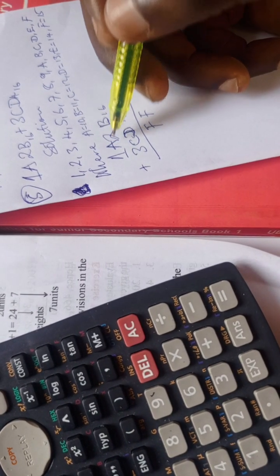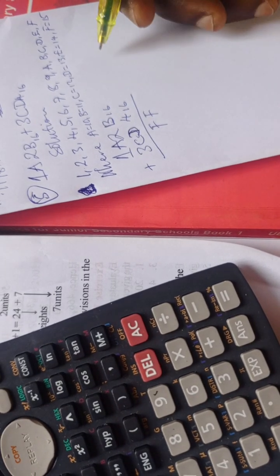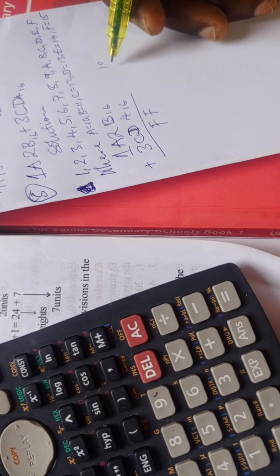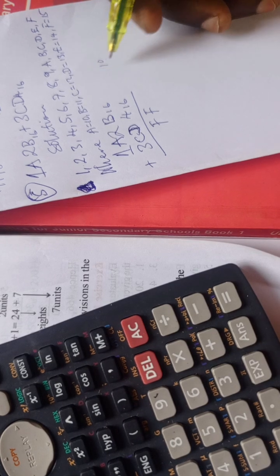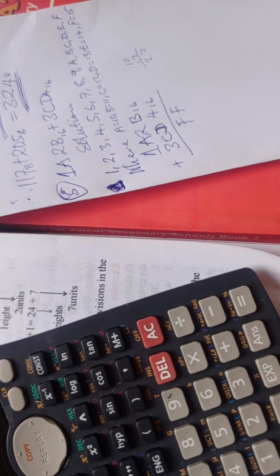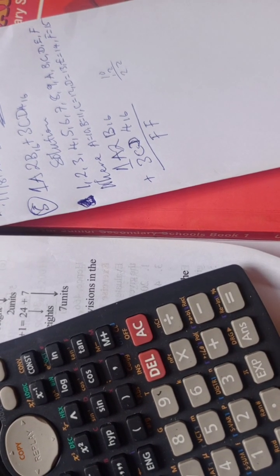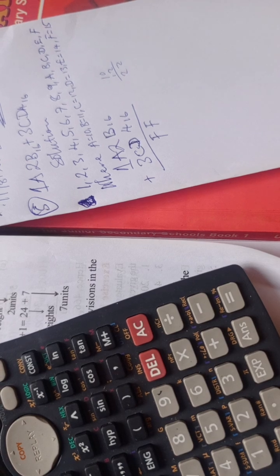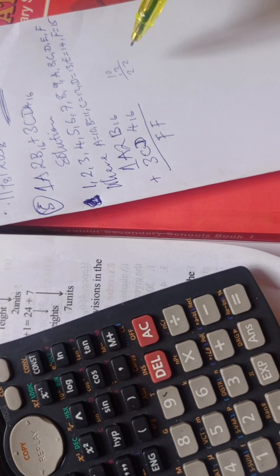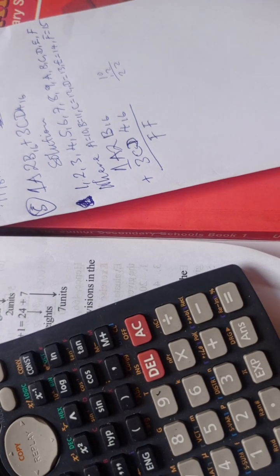Then the next one is A plus C. A is 10, C is 12. So you have 22. There is no single digit representing 22, and no digit should be equal to or greater than the given base, which is 16.